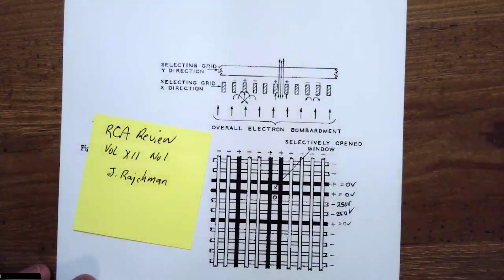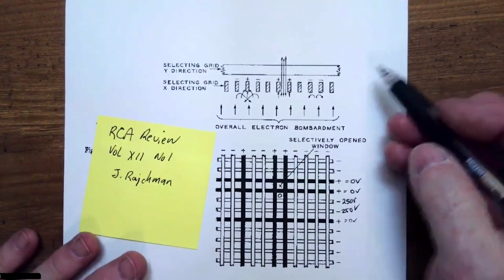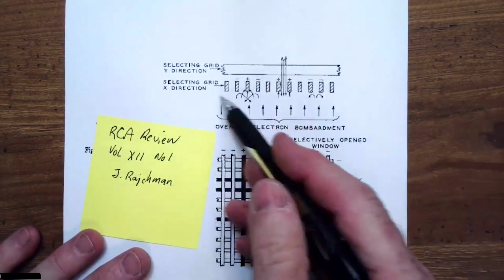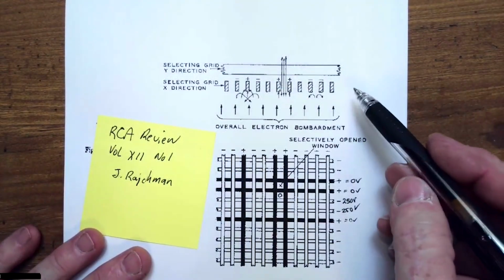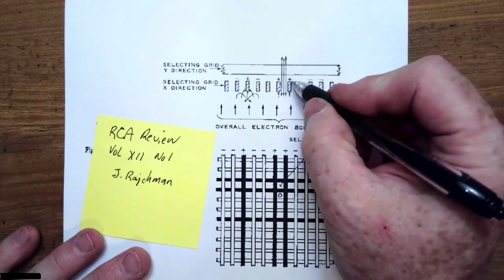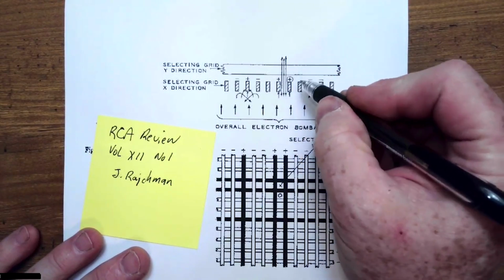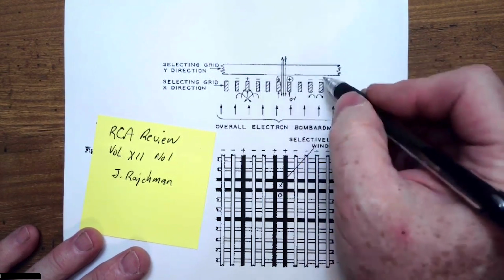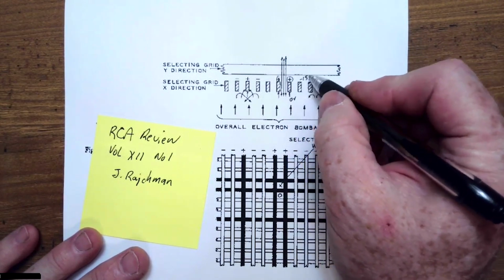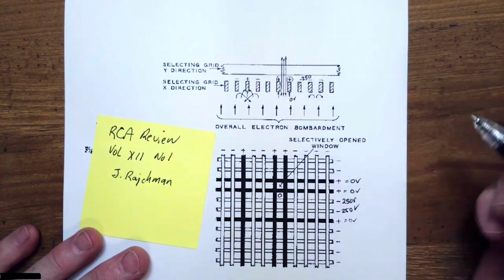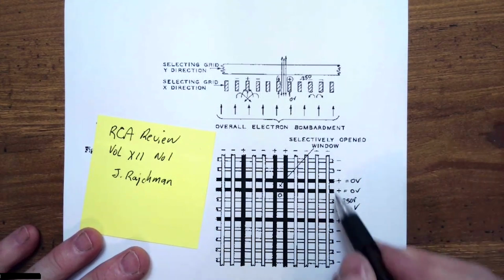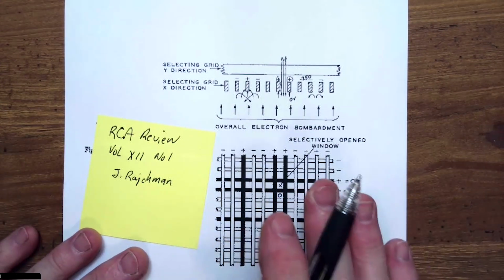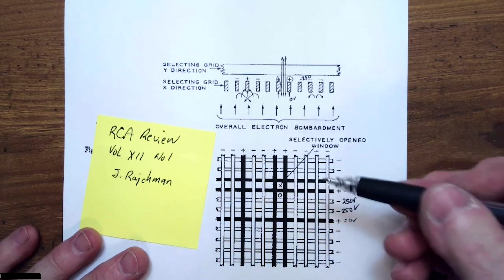So the last image I want to leave you with is this one, and it's from the technical report, the RCA Review. This top image is very similar to the thing I just showed you. Anything that shows positive like this is actually 0 volts. Anything else is minus 250 volts. So this is sort of our two-dimensional view from the point of view of the islets or the cathodes. Current is coming in and out of the page.